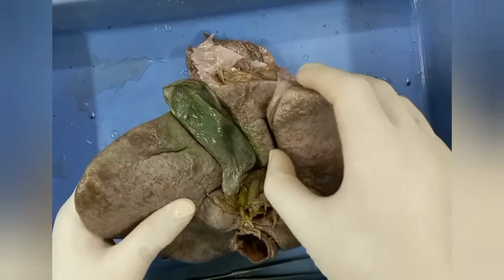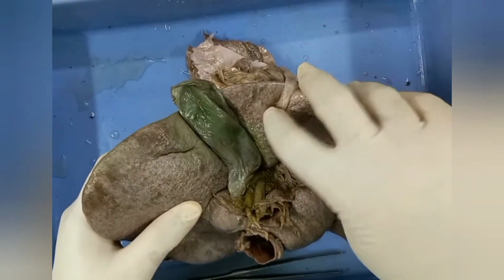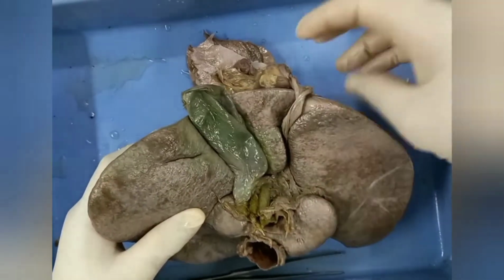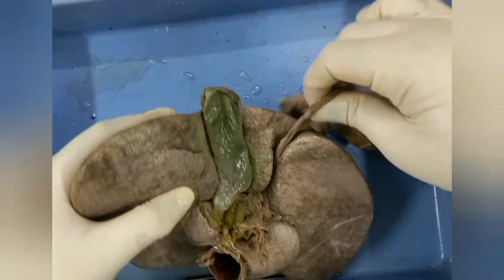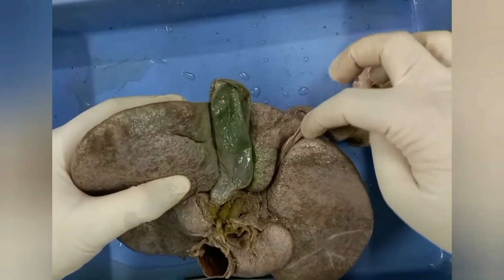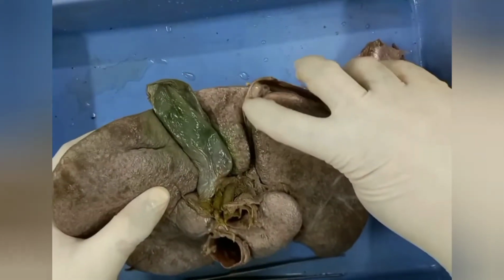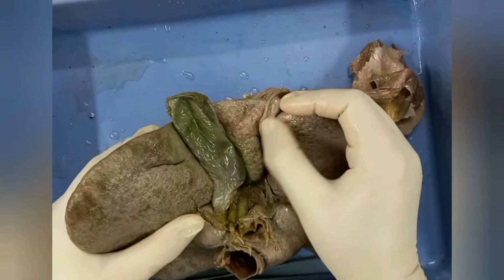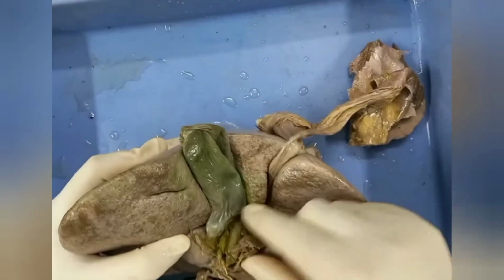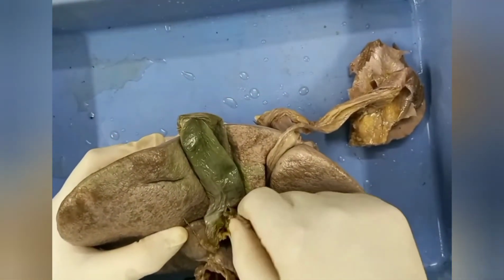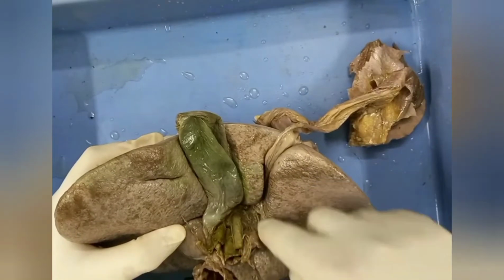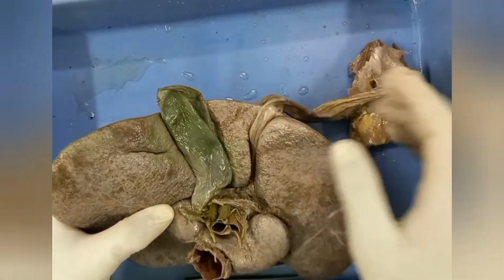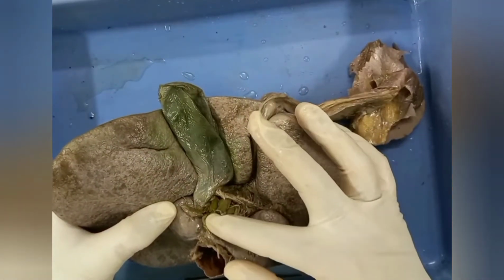Then you can show a fissure here, and in this fissure a ligament which is called the ligamentum teres, just passing through this fissure. This fissure is called the fissure for the ligamentum teres. Then there is another groove, or fissure, through which various structures pass, and this is called the Porta Hepatis.